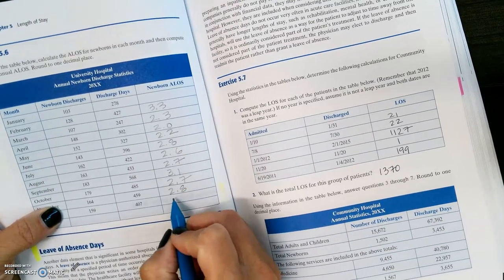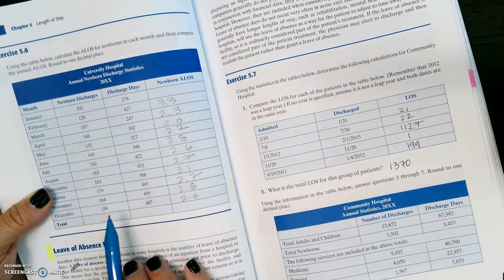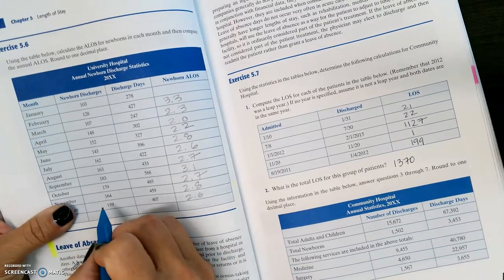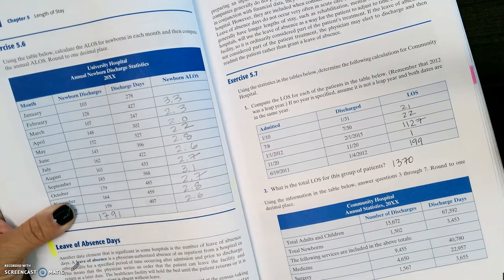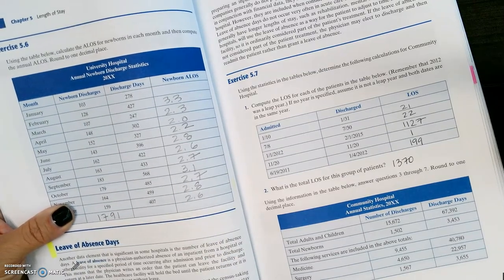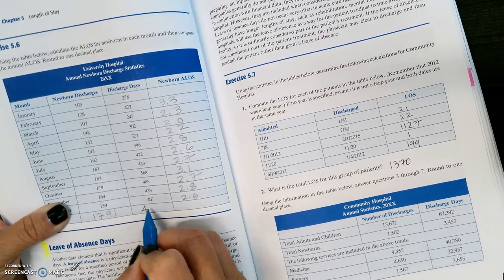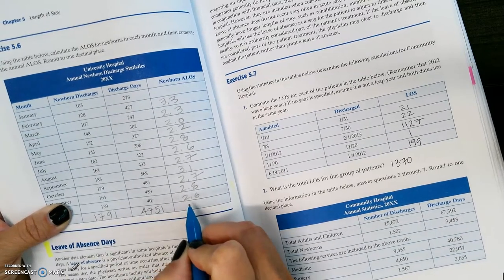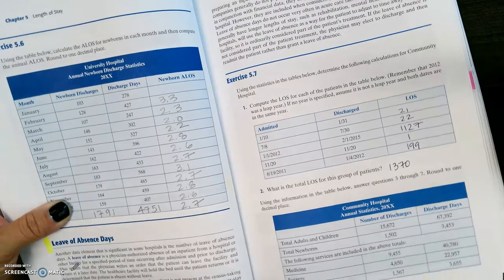And December is 2.6. So to calculate the totals, you had to add up all of the newborn discharges and all of the discharge days. So hopefully you had 1,791 for your total number of newborn discharges. And then for your discharge days, hopefully, when you added that up, you had 4,751 for 2.7 days.